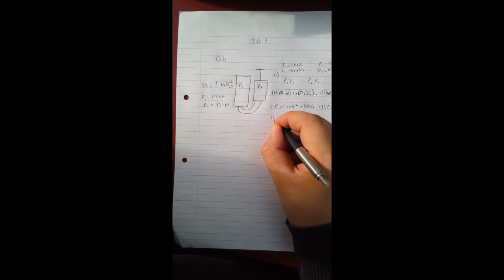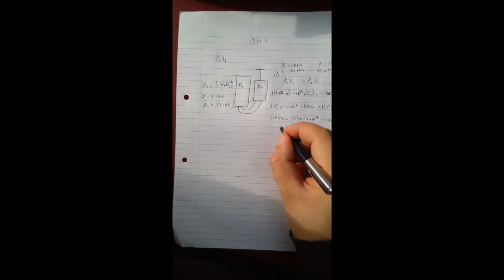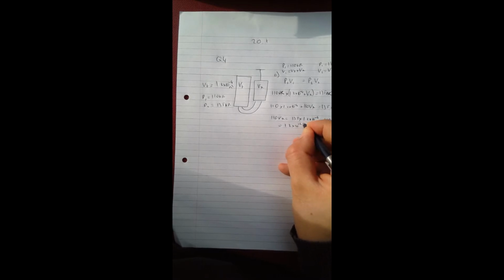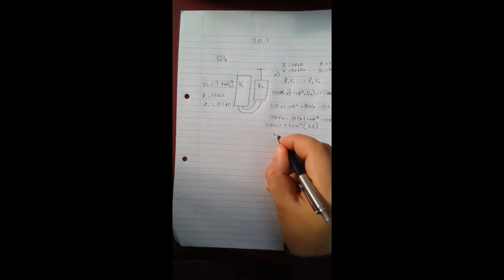Bring them all onto one side. We've got 110 Vx equals 135 times 1.2 times 10 to the minus 4 minus 110 times 1.2 times 10 to the minus 4. Well, before I go to my calculator, I've got a common factor there. So let's just take out 1.2 times 10 to the minus 4, and we've got 135 minus 110. So that's 25 over there. Okay, and that equals 110 Vx.